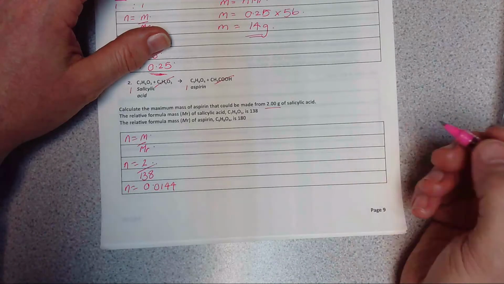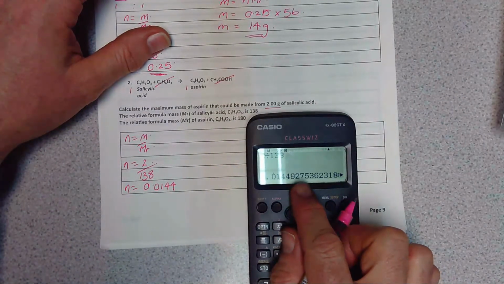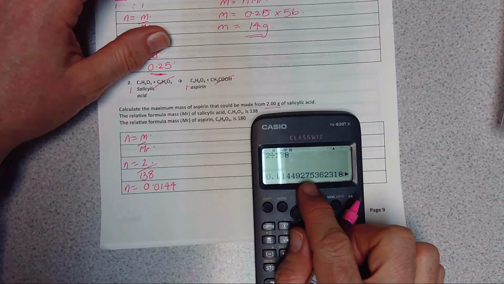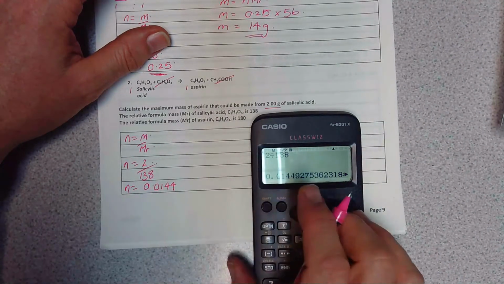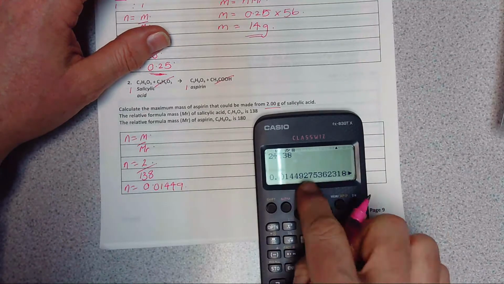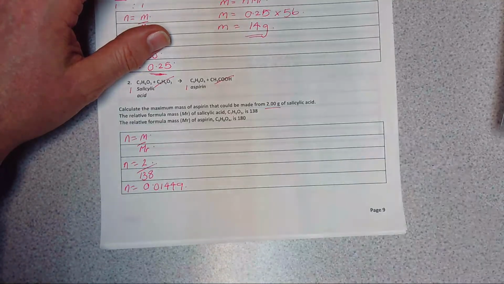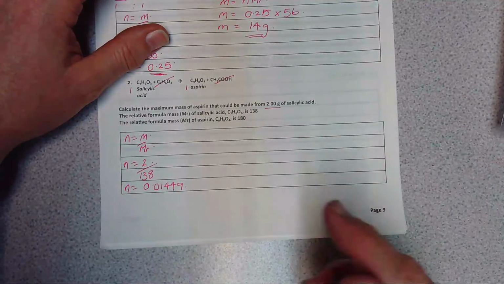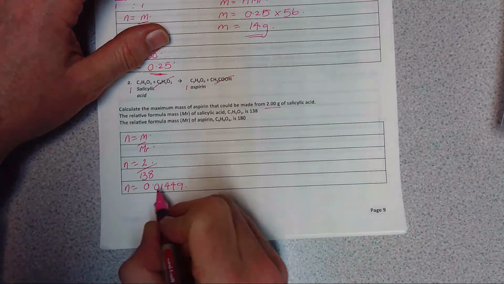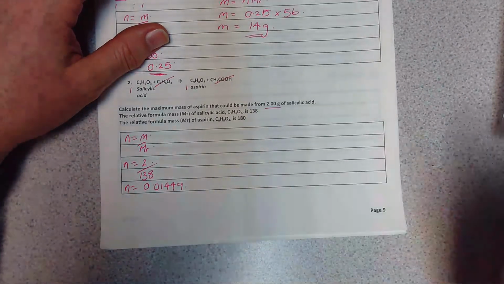So you can see it's a much longer number, but I've just shown it to those figures. Keep this number in your calculator because it'll be important for when you get to the next step. Now it's a 1-to-1 ratio, so 1 mole makes 1 mole, but 0.01449 moles would make 0.01449 moles.